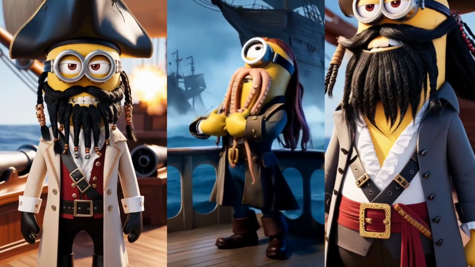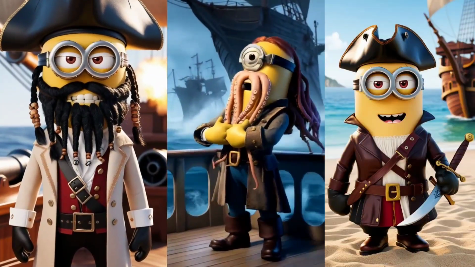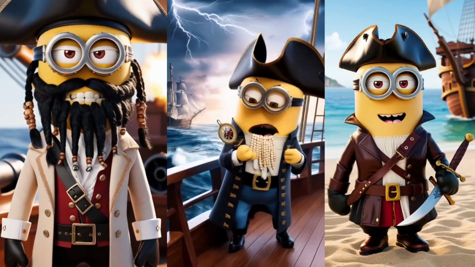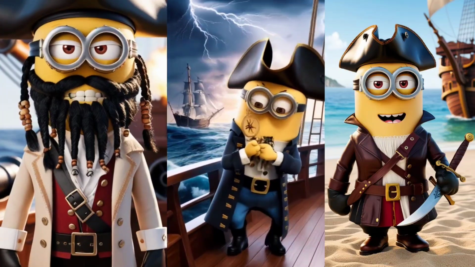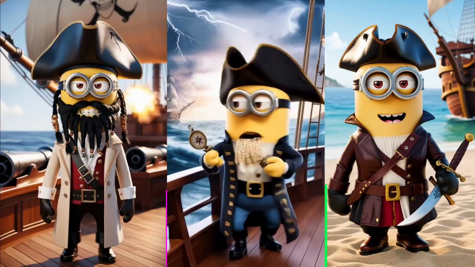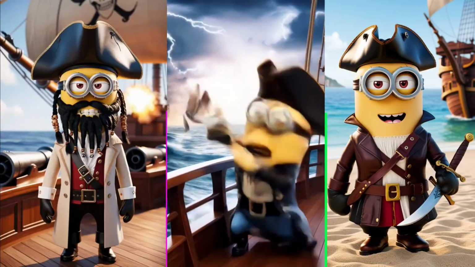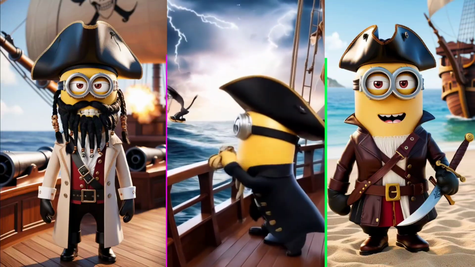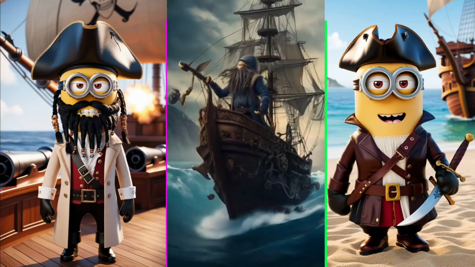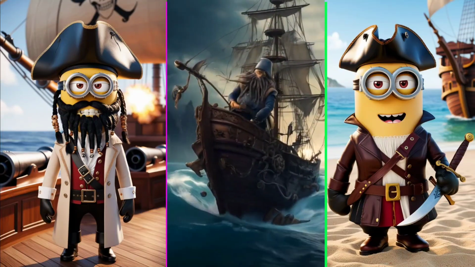Now let's sail the haunted seas with Davy Minions, commanding the crew, or struggling to play a sea shanty on the ghostly organ. Looks like the music's a bit tangled. On the shore, Blackbeard Minion leads the charge with cannons blazing.